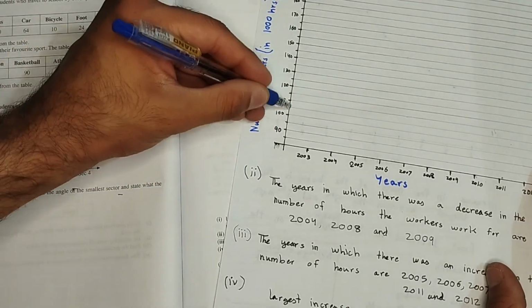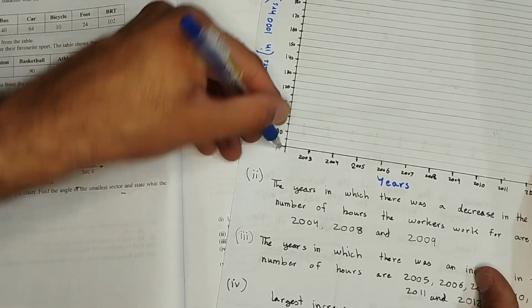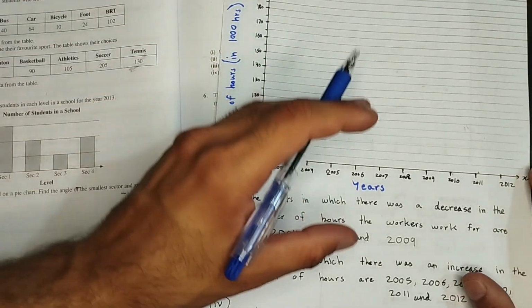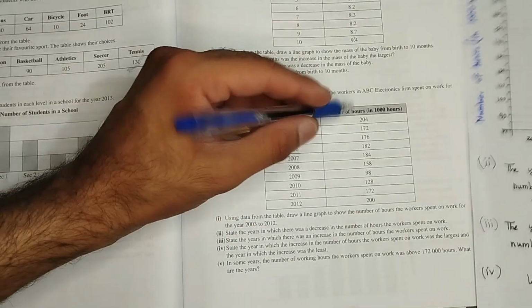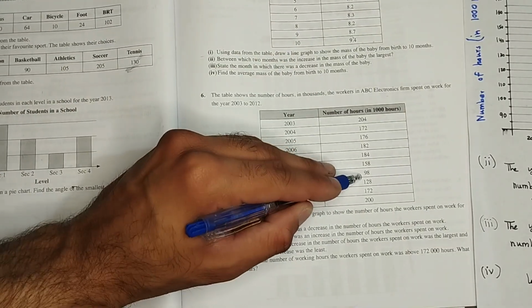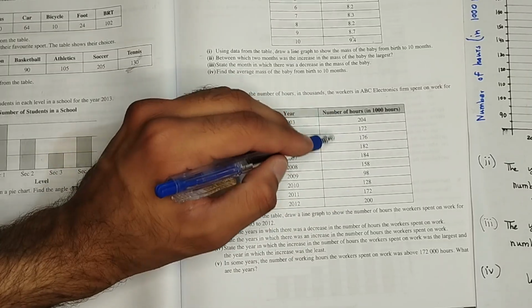And the space between the segments is also exactly the same. I made sure of that too. I didn't start the graph from 0. I don't have to. This is a line graph, not a bar graph. A bar graph needs to start from 0. A line graph doesn't always have to start from 0. It depends on the data that is given to us. As you can see, the data that is given to us starts from almost 90, goes all the way up to almost 200. 204 goes up right there, right?